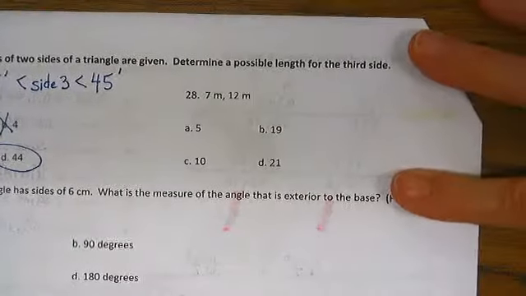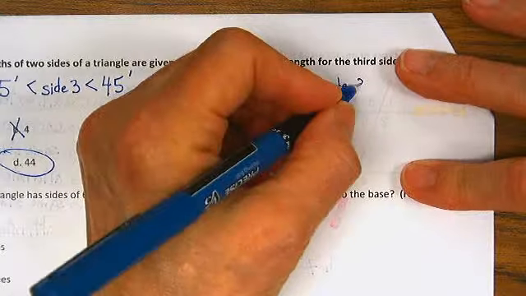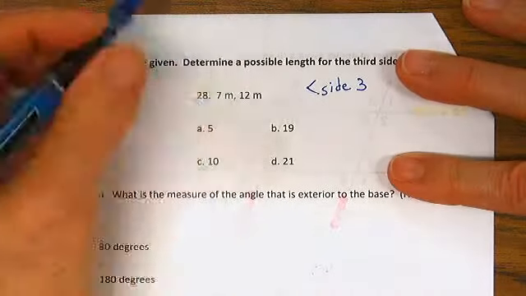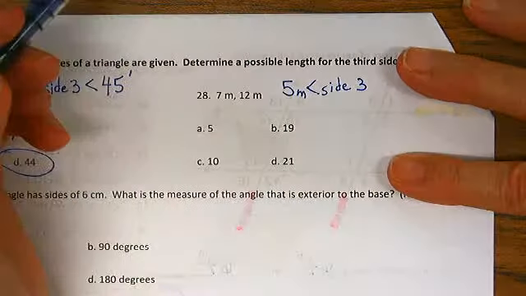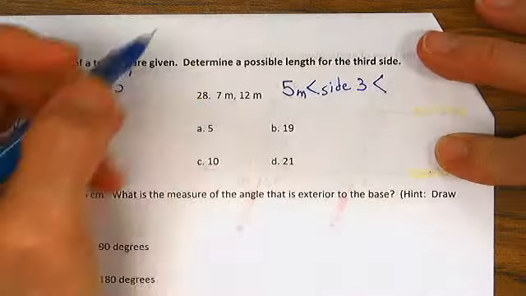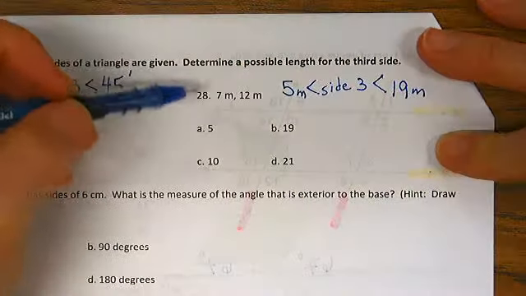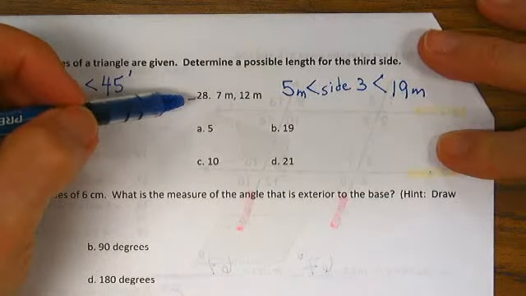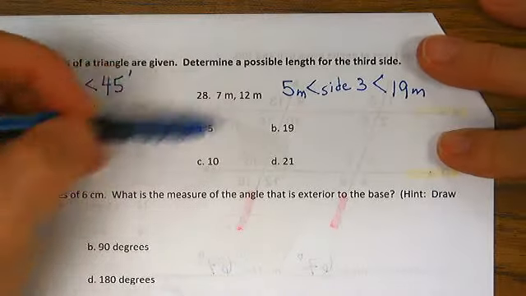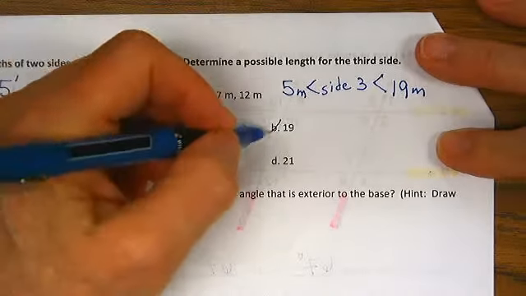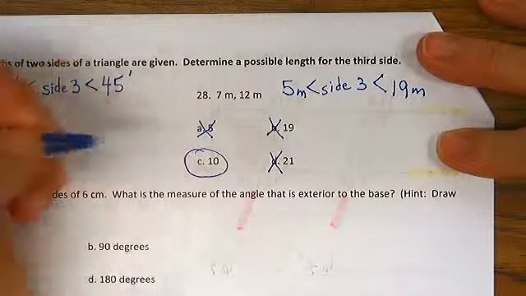Now for 28, again, our third side has to be bigger than the difference. So it has to be bigger than 5 meters, and it has to be smaller than 19 meters. Otherwise, the sides either won't touch or they'll make a straight line. So what is between 5 and 19? 5 is too small, 19 is too big, 21 is too big, so our answer is 10.